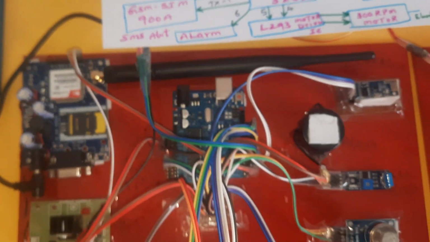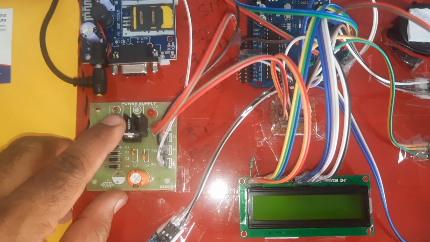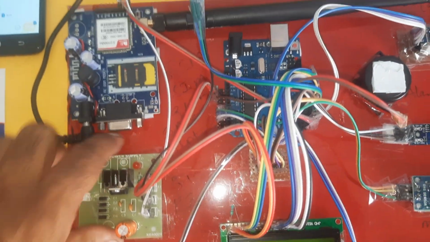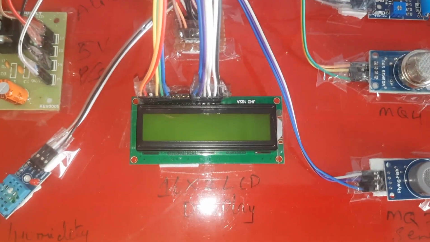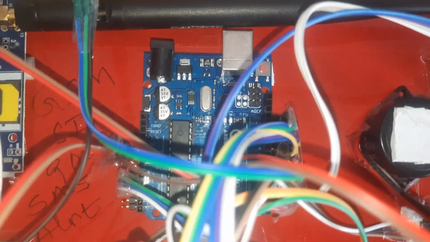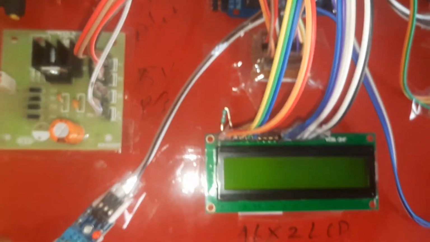GSM SIM 900A. Then the 5 volts power supply module with bridge rectifier, filter capacitor, 7805 regulator, and one LED. Then the Arduino Uno R3 ATmega328 controller IC board and the 16x2 character LCD display. Whatever process is going on should be displayed on the LCD, connected to GPIO pin numbers 8, 9, 10, 11, 12, 13.